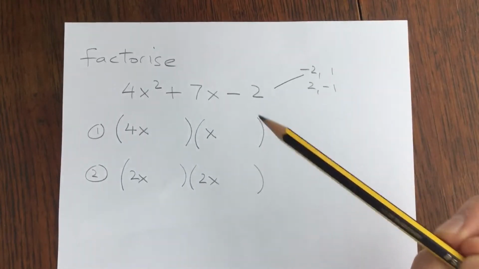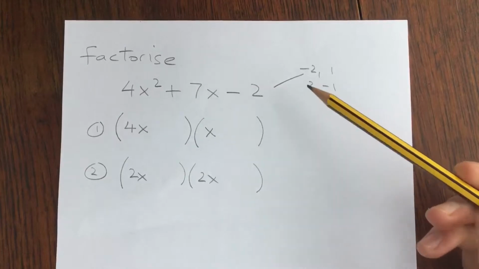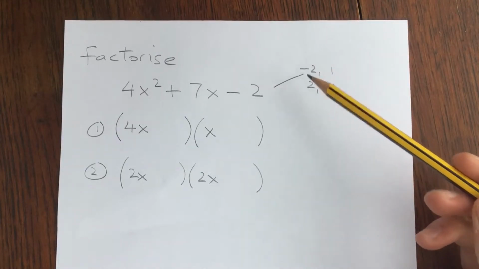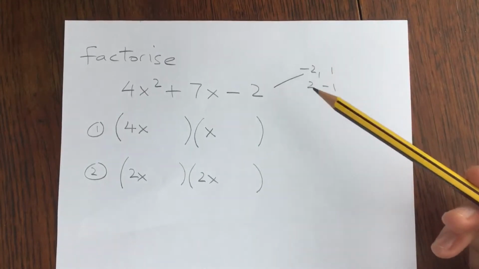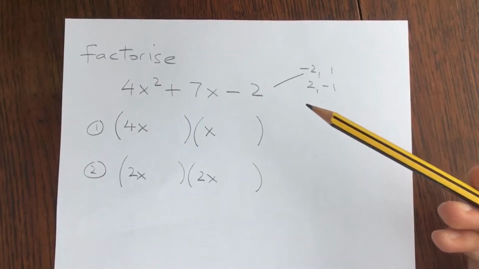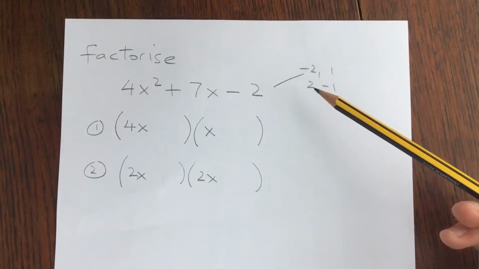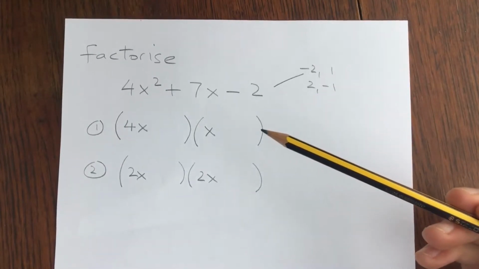Whereas for a simple quadratic where the x squared term is 1, our next rule was to think, okay, what happens when we add these two together? Does that get us to our x term? That doesn't quite work in this case because where you place your number will actually affect the outcome of your multiplication.